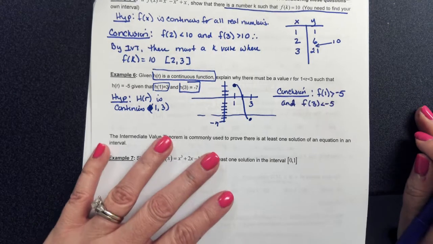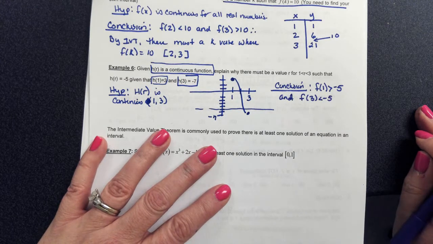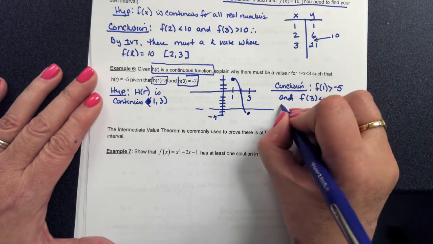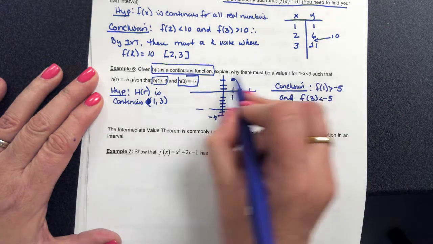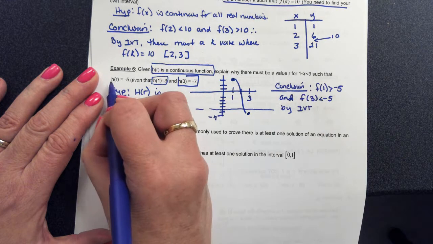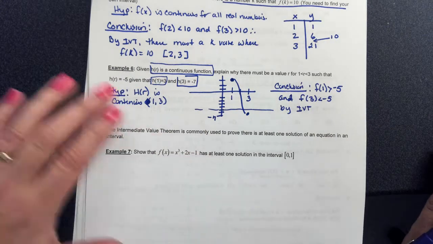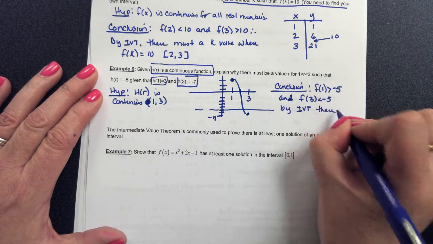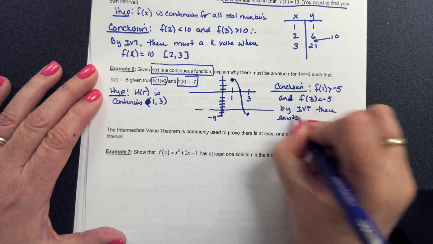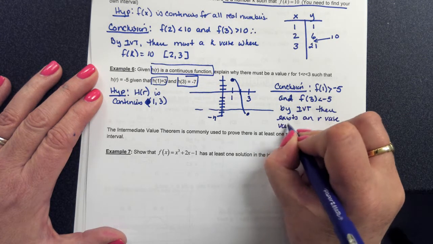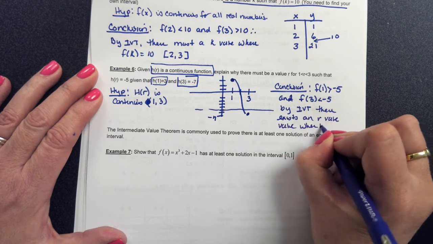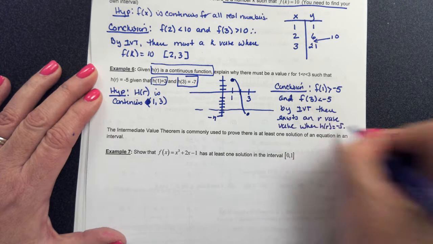So since h of 1 is greater than negative 5 and h of 3 is less than negative 5, by the IVT, and basically you just restate why there's a value for r such that h of r equals negative 5. So by the IVT there exists an r value where h of r is equal to negative 5.